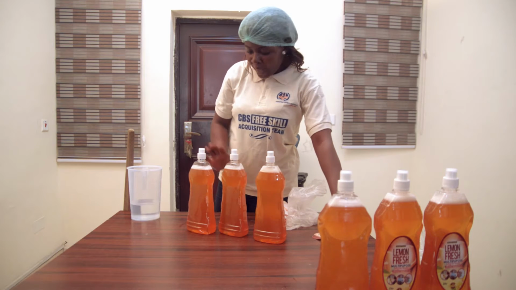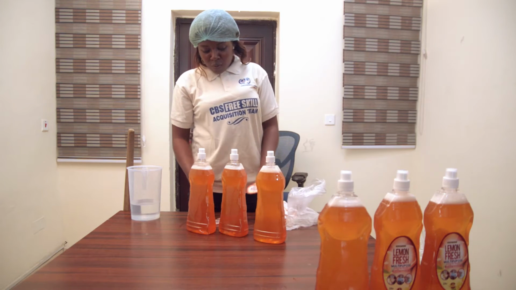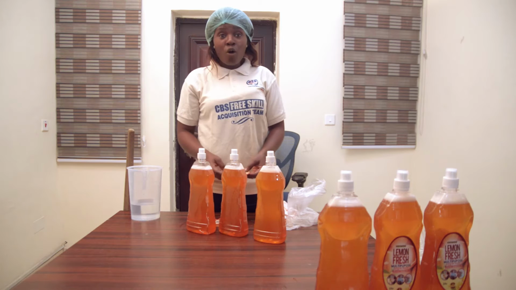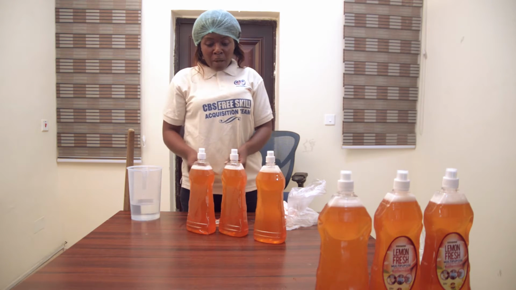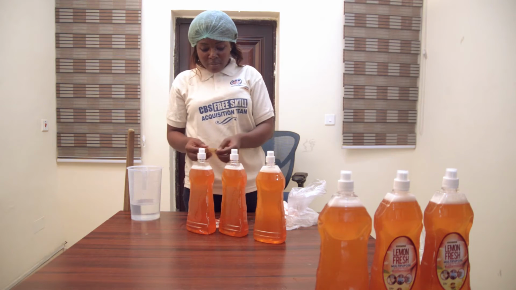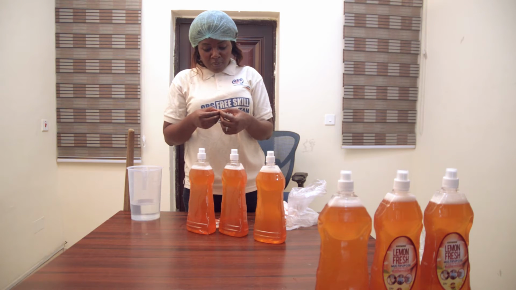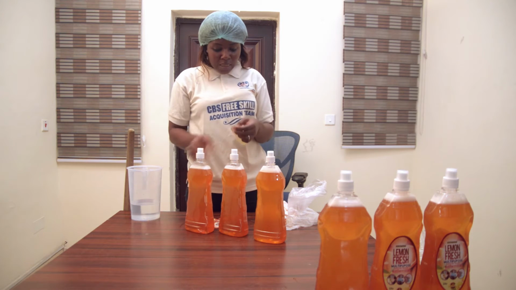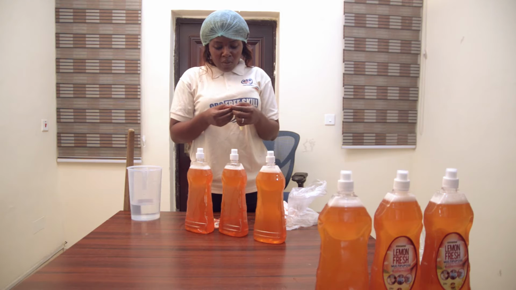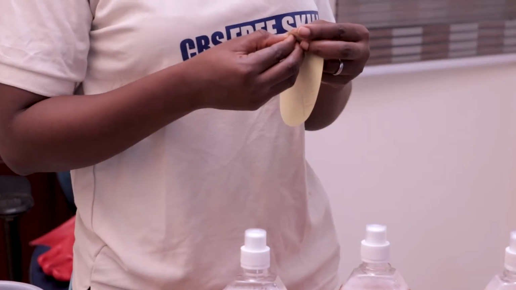So after packing it like this, to brand it, if your company is registered, you can produce labels and then pack your products beautifully and sell. You can decide to pack them in 500 ml, which is smaller than this. This is 1 liter. You can also decide to pack them in 5 liters. Whichever way works best for you.